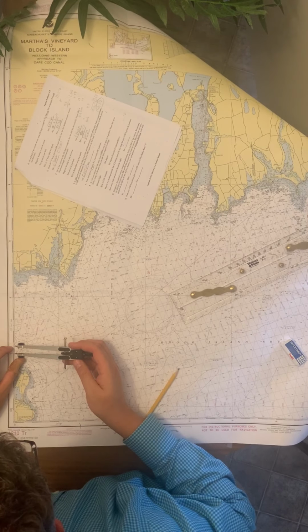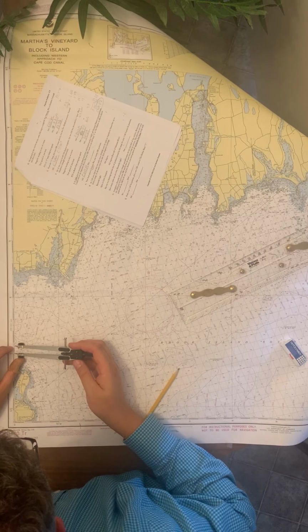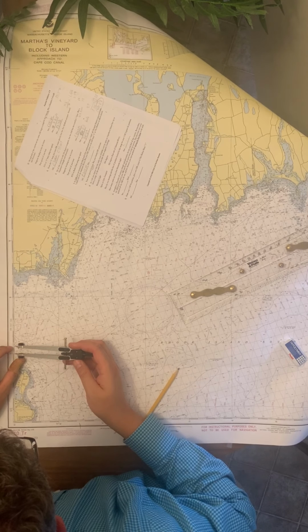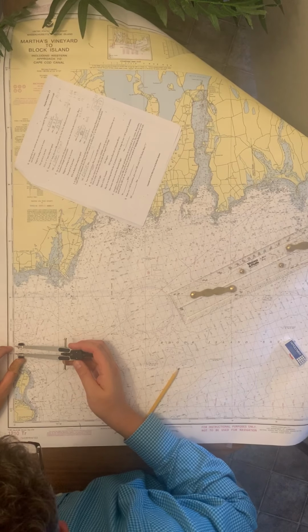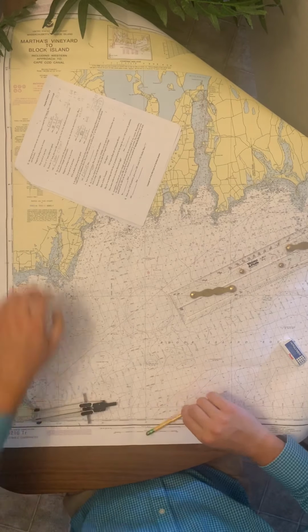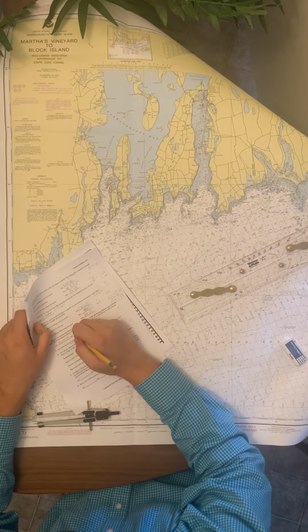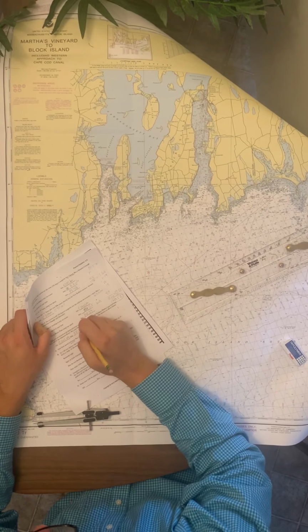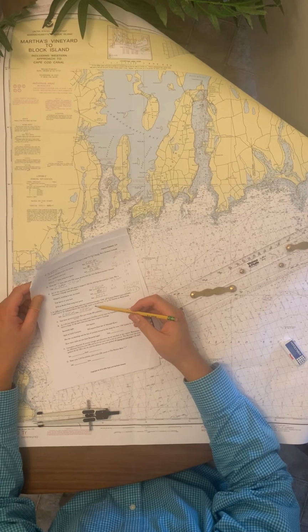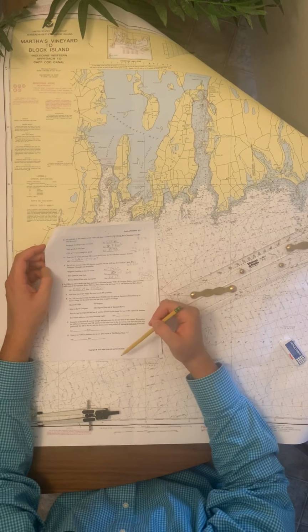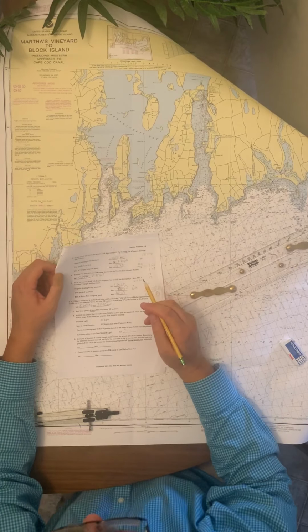So 28.65. Now, that's what I'm going to use. So if I made any mistakes here, that's going to carry throughout the rest of the problem. So I'll just deal with it, I guess.